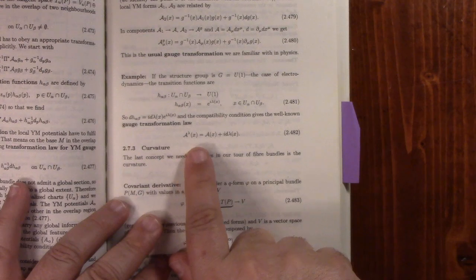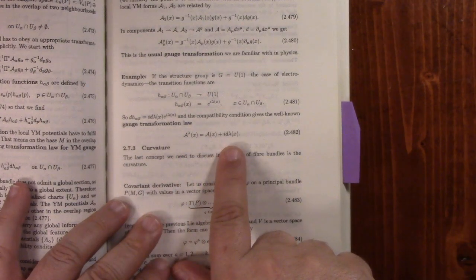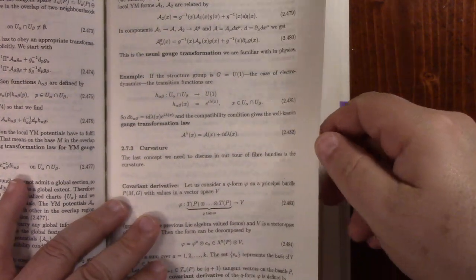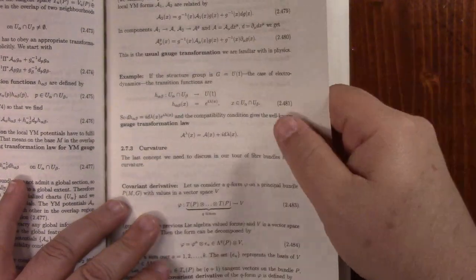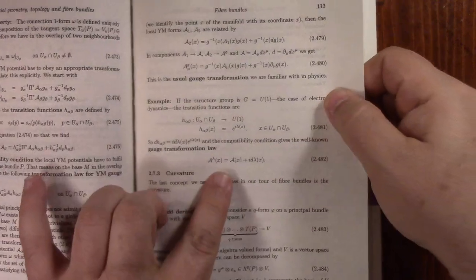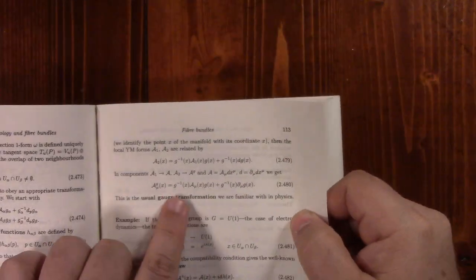You have a transformation which is basically adding a total derivative of an arbitrary function. So if you study electromagnetism, you recognize that, but that's just the tip of the iceberg. More generally, it's not like this, it's like that.